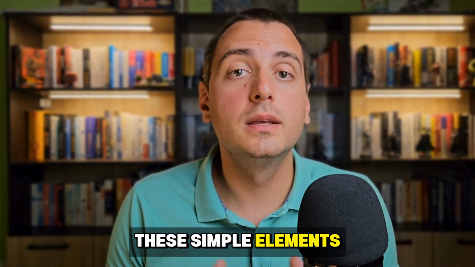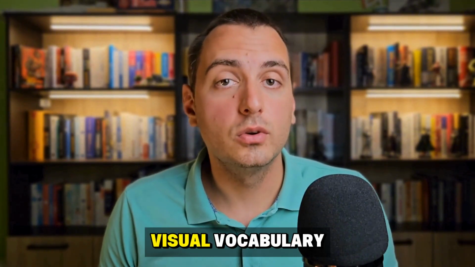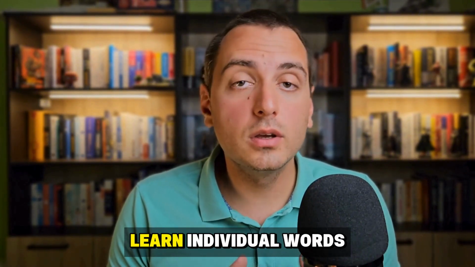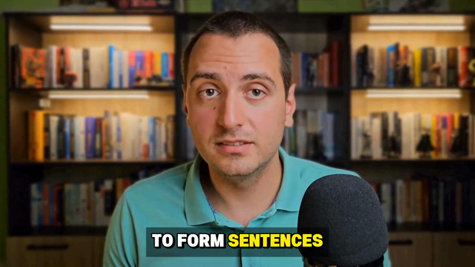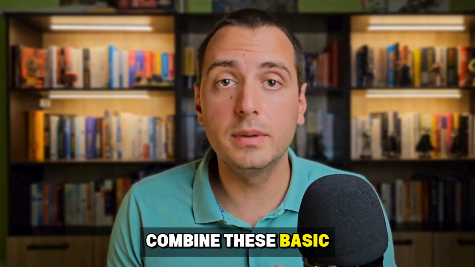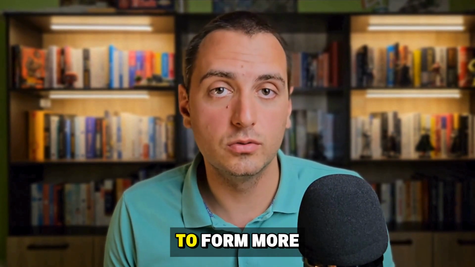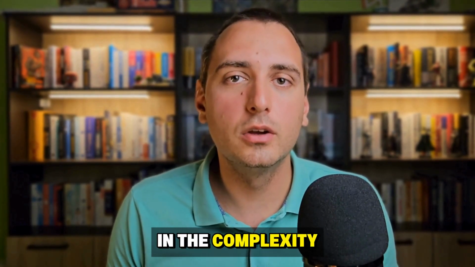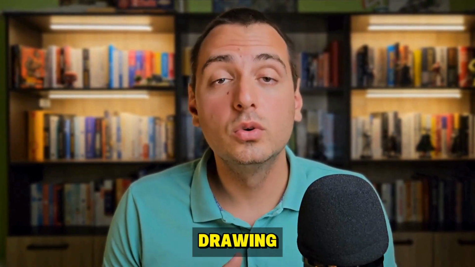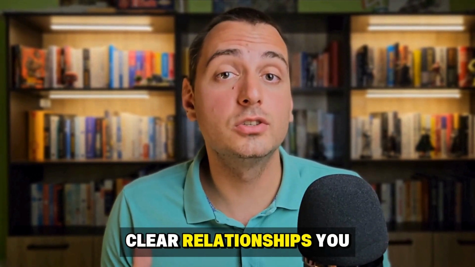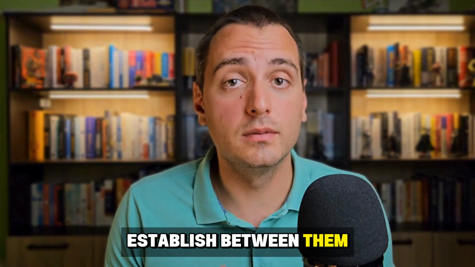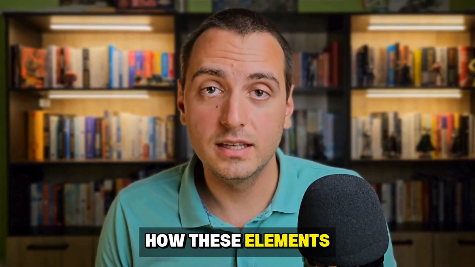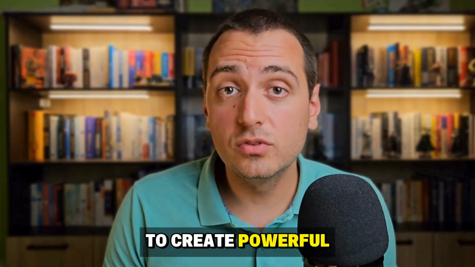These simple elements are what we can call a visual vocabulary. Just like you learn individual words to form sentences, you learn to combine these basic shapes and symbols to form more complex visual ideas. The power isn't in the complexity of each individual drawing. It's in the clear relationships you establish between them. Let's look at how these elements can be used to create powerful tools.